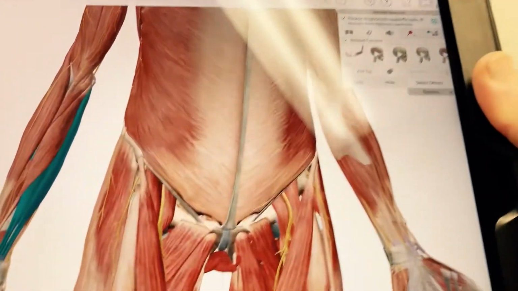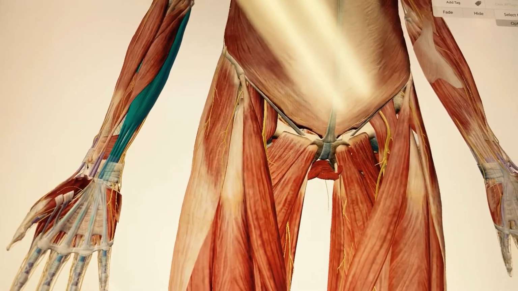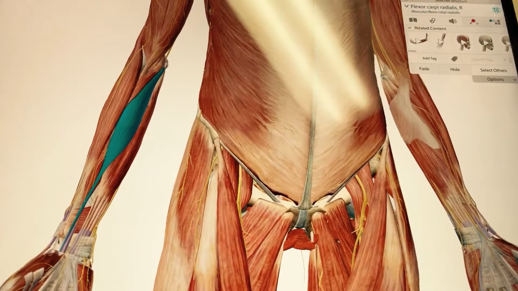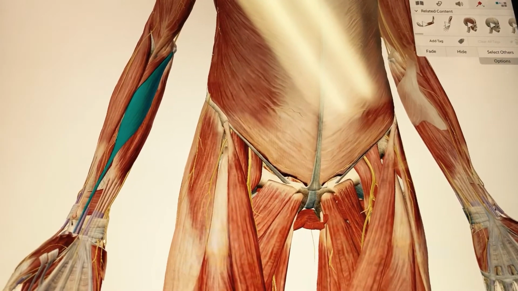Okay, so let's talk about the wrist first. So in extension of the wrist, we're going to be stretching this muscle here called the flexor digitorum superficialis, and then this one right here called the flexor carpi radialis muscle. These are two of the main muscles that flex the wrist.